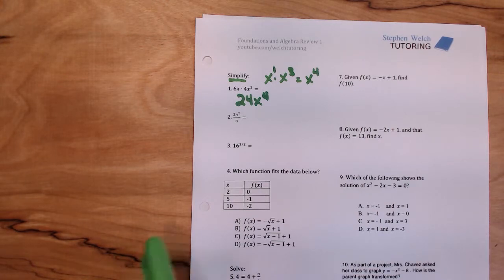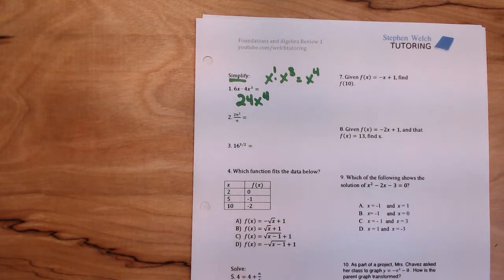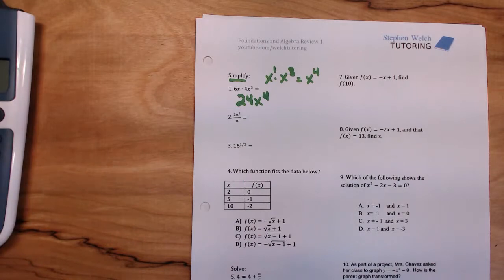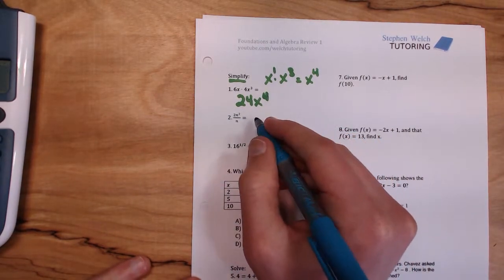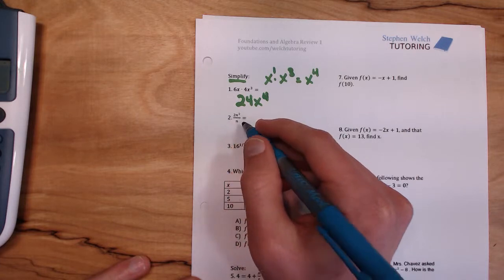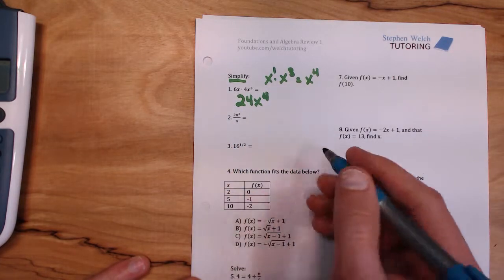All right, look at number 2 for me. Number 2 says 2n squared over n. Okay, and remember, the other rule I want you to know here is that if we have one variable over the same variable with different powers, let me show you what I mean.